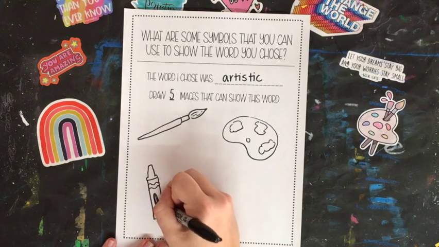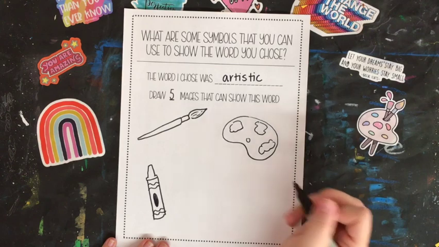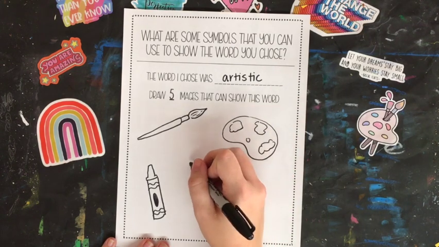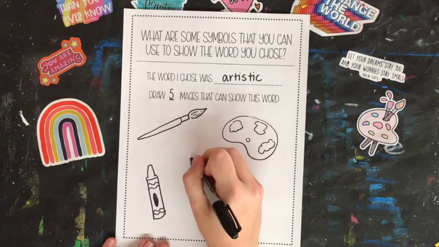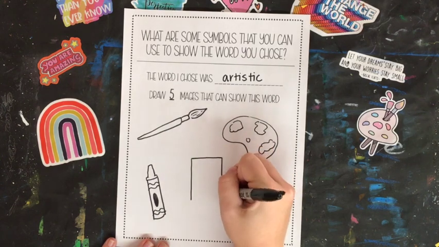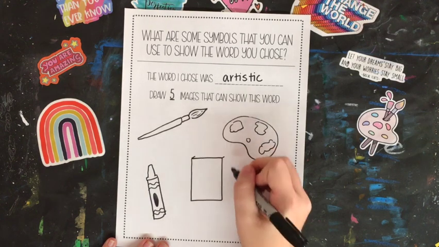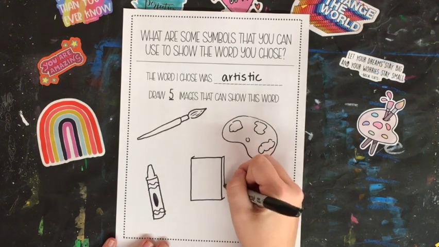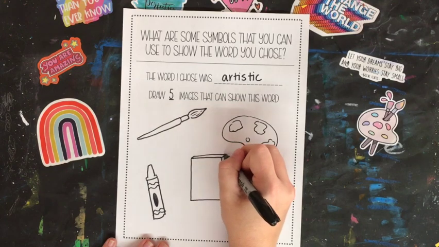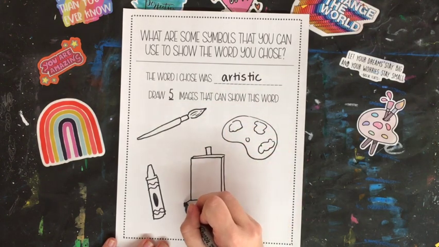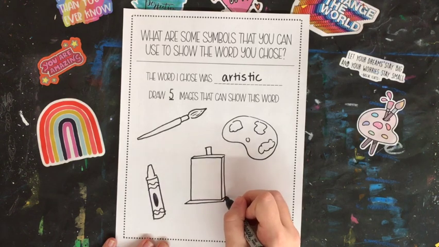Try to think of simple images. You don't have to make anything too complicated. I'm not trying to draw the Mona Lisa. That's artistic, but definitely not something that I think is appropriate for me in this project. And these don't have to be the best pictures I've ever drawn. I am simply sketching out some ideas so I can get my creative juices flowing.